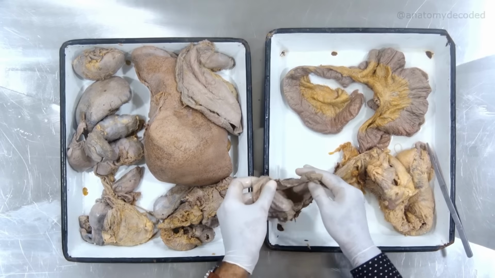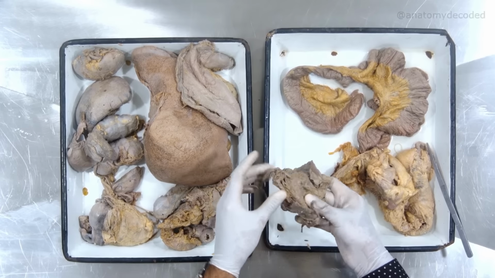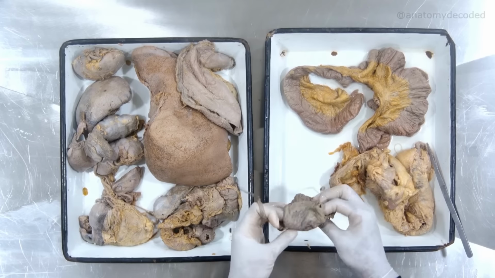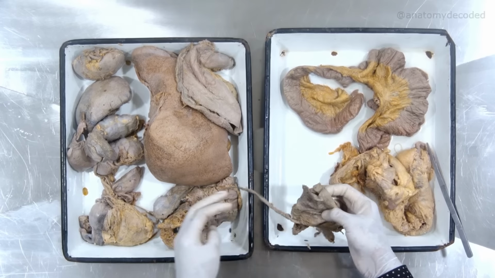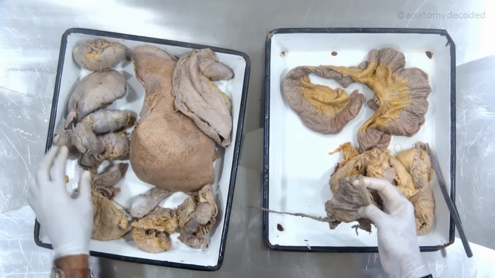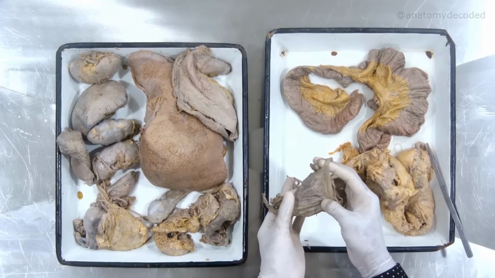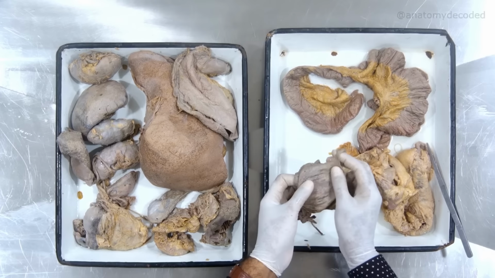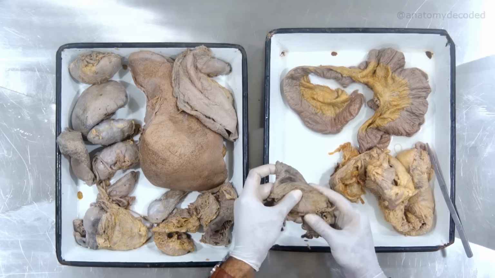Okay, so identification of the urinary bladder is important, and to hold the urinary bladder in anatomical position, you have to hold it in a way that the superior surface of the urinary bladder comes up, and the posterior surface goes behind.